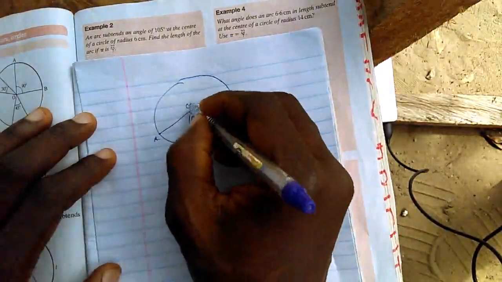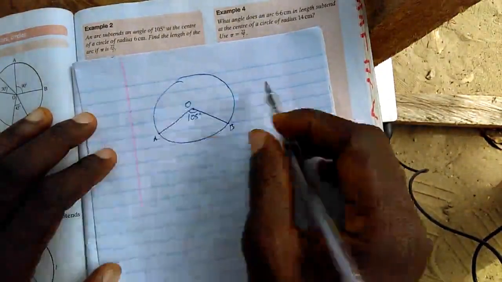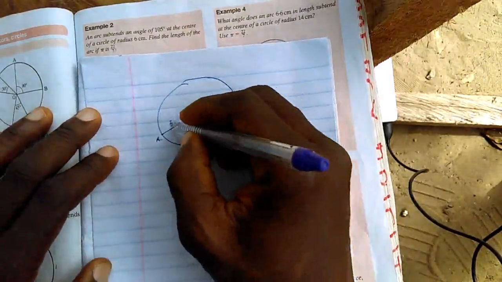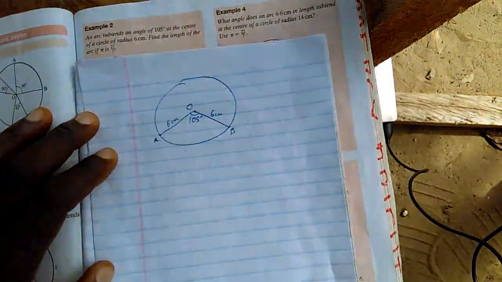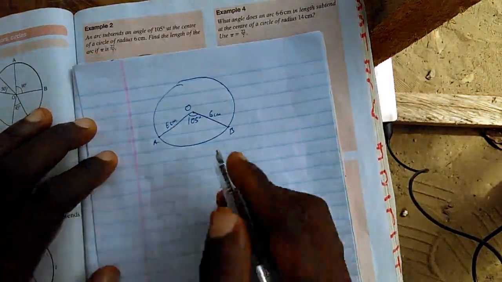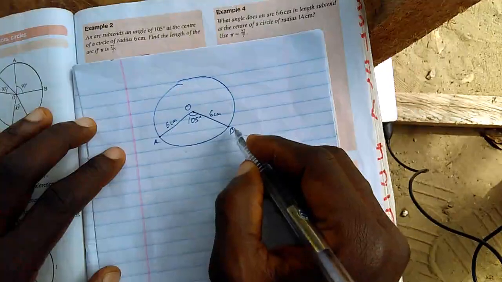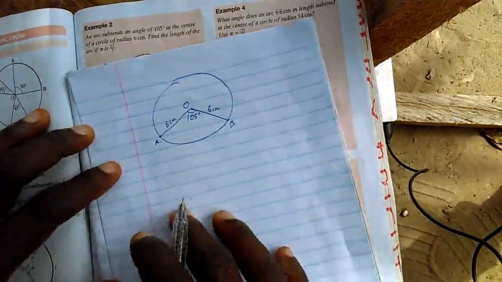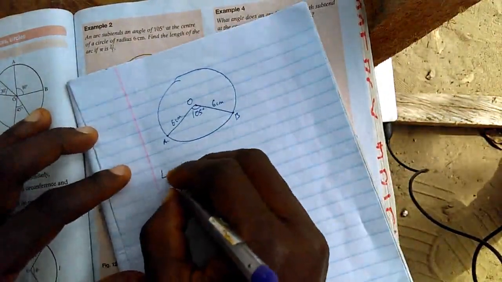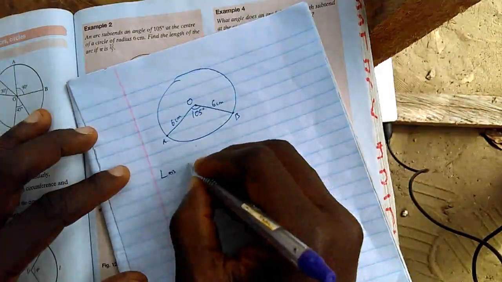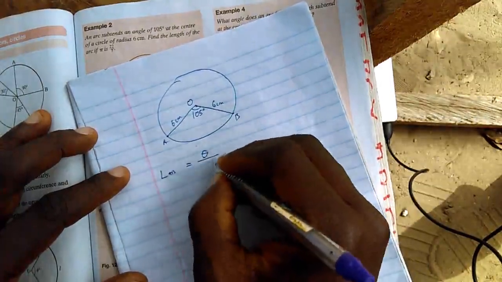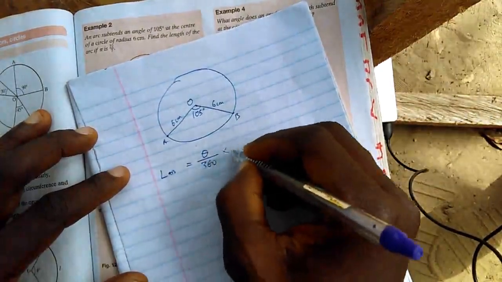At the center O of radius 6, that is 6 cm. This is also radius 6 cm. They said find the length of the arc if pi is 22/7.